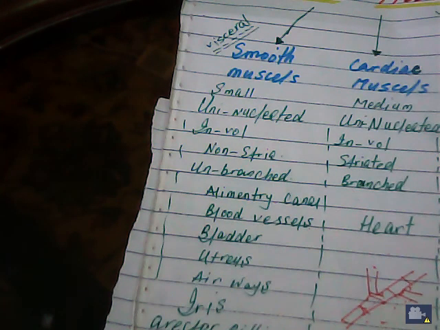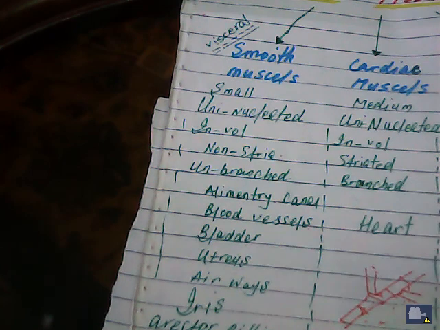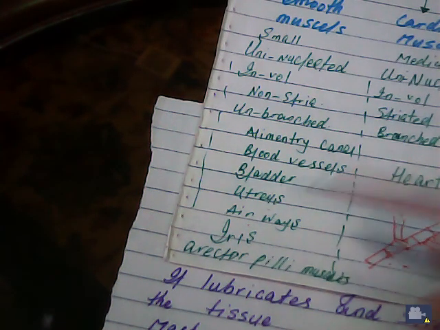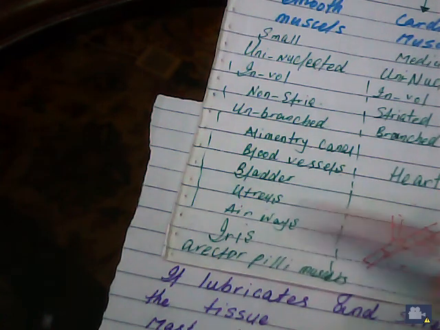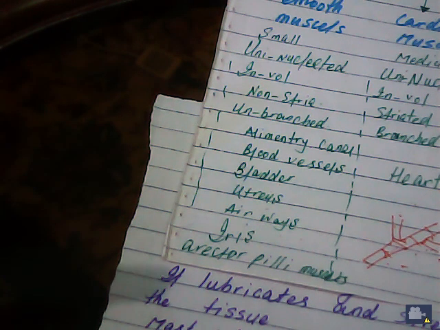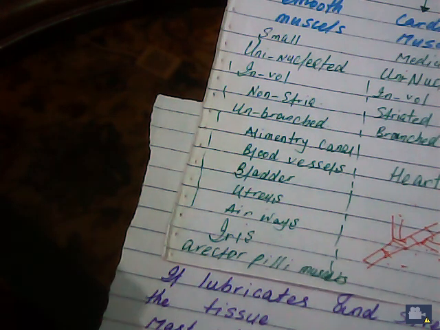And the bladder has smooth muscle. Women's uterus has smooth muscles, and airways like the trachea also have smooth muscles. There are smooth muscles in the iris. The iris is in the eye, and it is involved in dilation or constriction of our pupil. The pupil is a hole in the eye with a specific function: letting the light go into the lens and on to the retina.